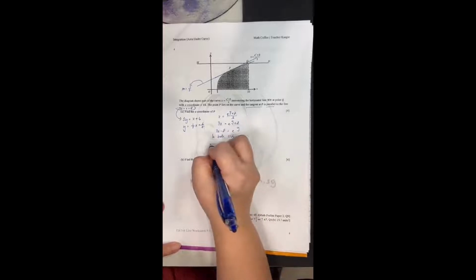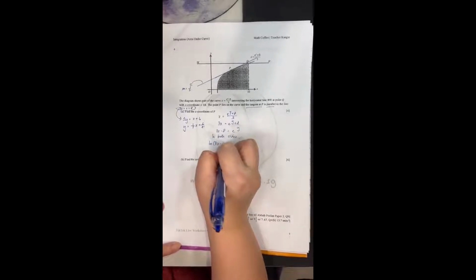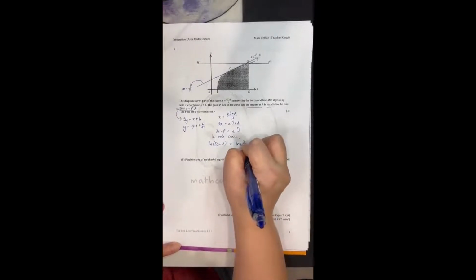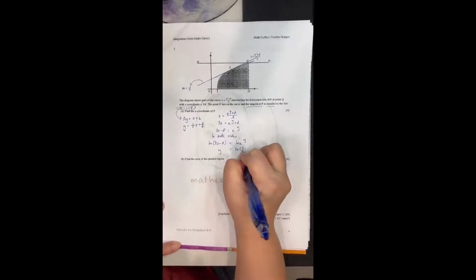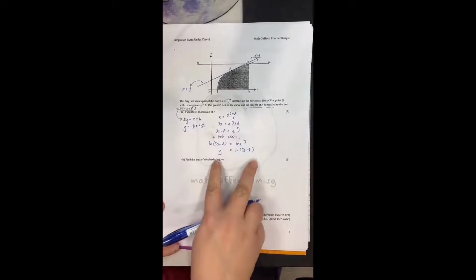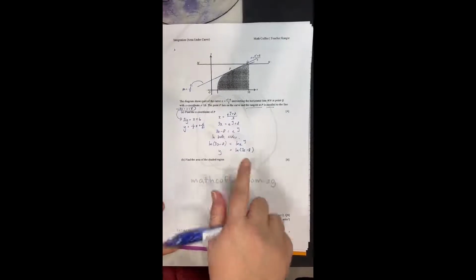Okay, take ln of both sides. So I will have ln(3x minus 8) equals ln e^y. This one can bring down, so it becomes y equals ln(3x minus 8). So now you see, I have my y in terms of x. Now I can do my dy/dx.